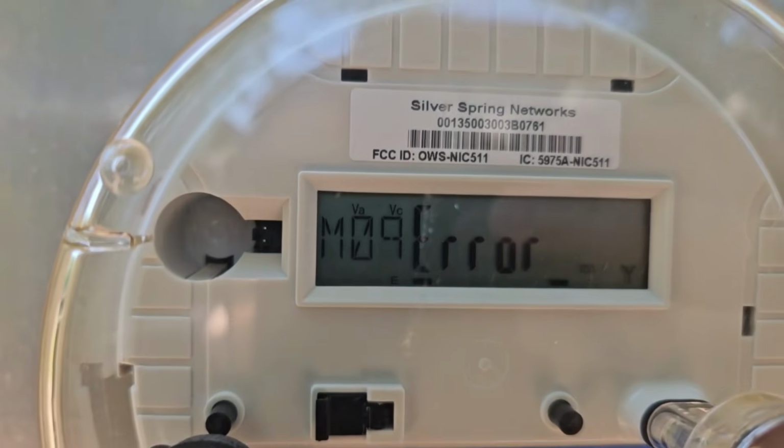Would you look at that? Error. Yeah, so it's on FPL. Let's go tell the customer. I could confirm it if they want me to kill the power to the building. I could open up the main disconnect and prove it, but it looks to me like I probably don't need to do that.